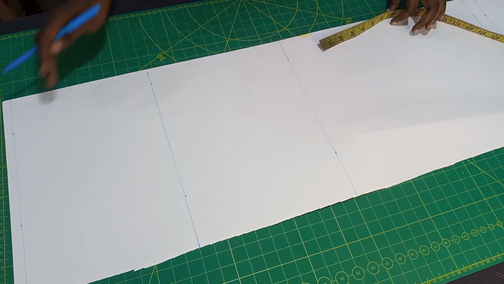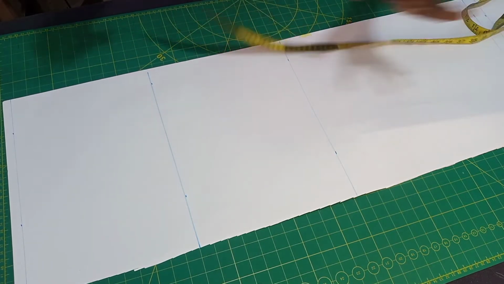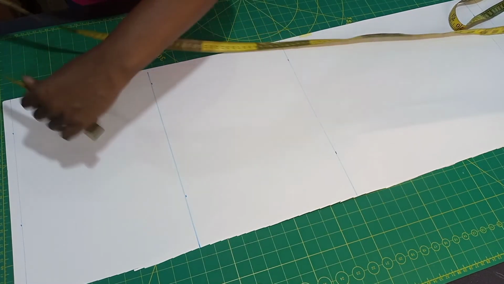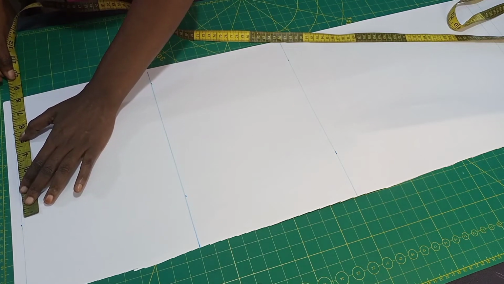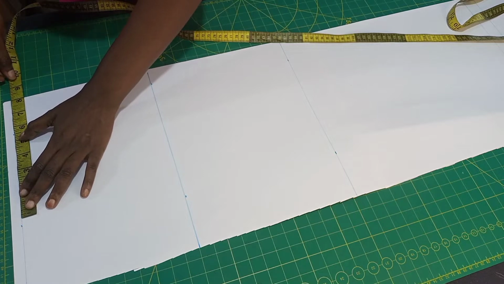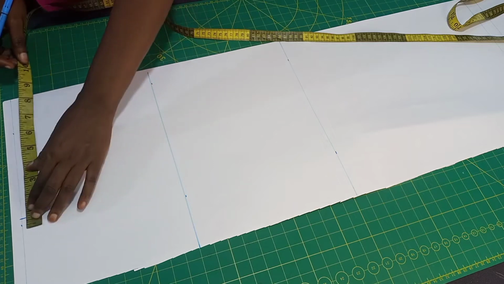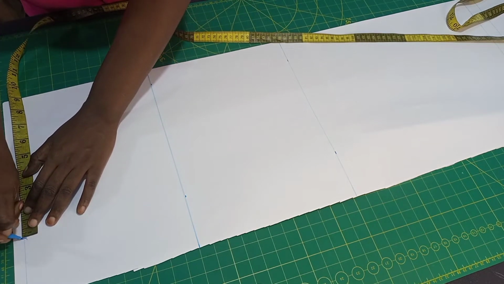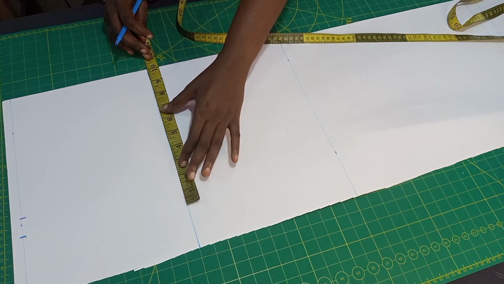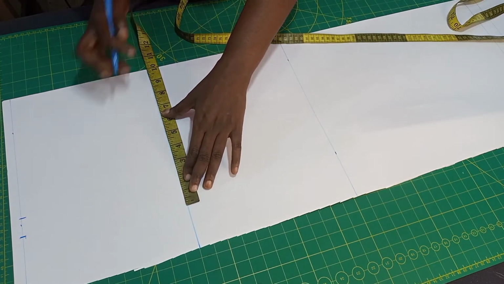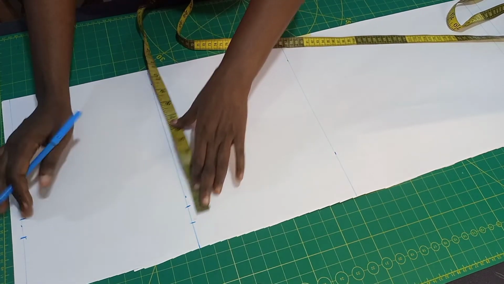So now that we have our lines already, what we'll now do is to input the circumference. I have a waist here of 32. So 32 divided by 4 is 8 inches. Let me add 1 inch seam allowance. Then I have a hip of 40, plus 1 inch seam allowance.